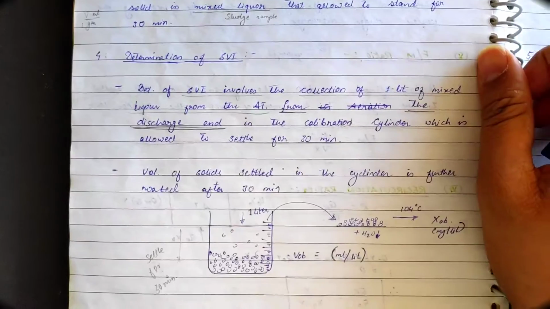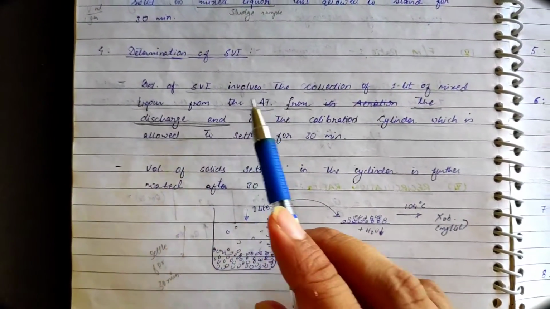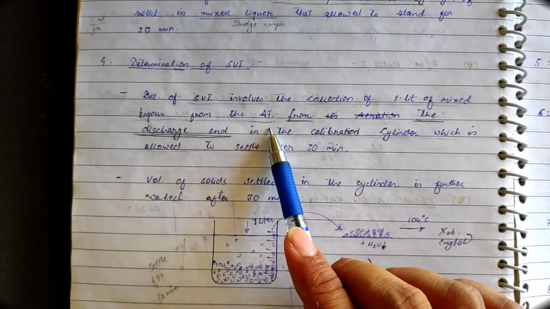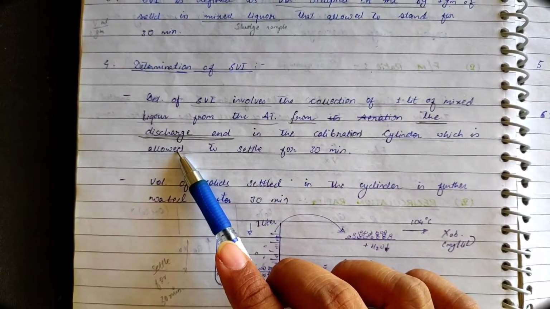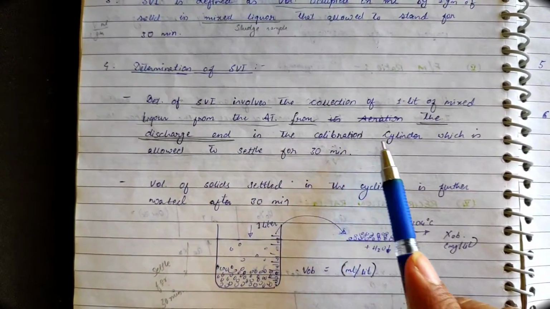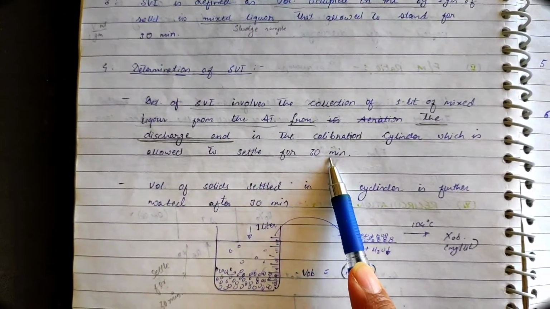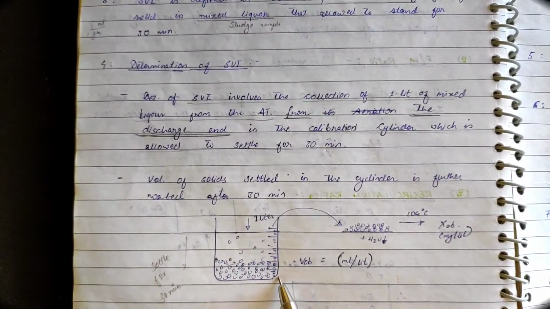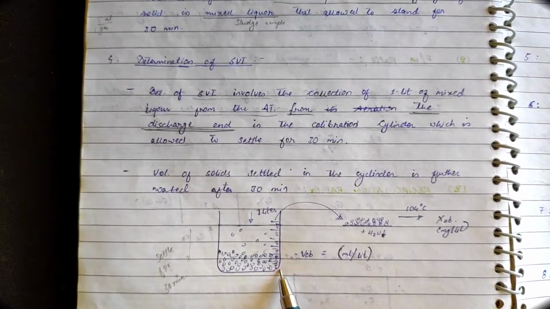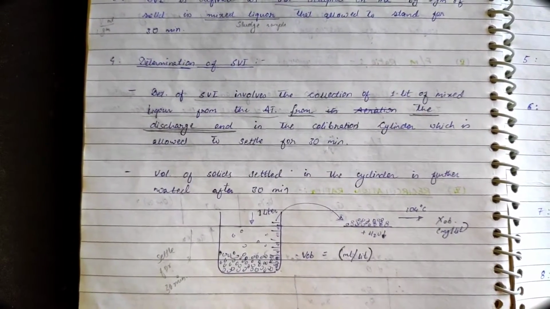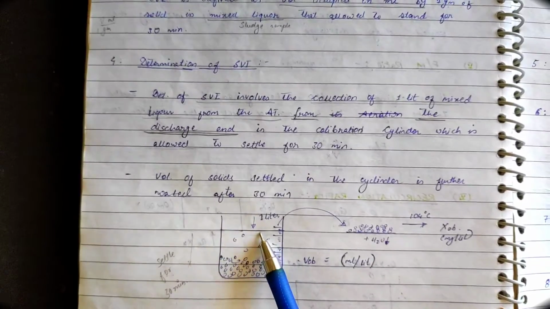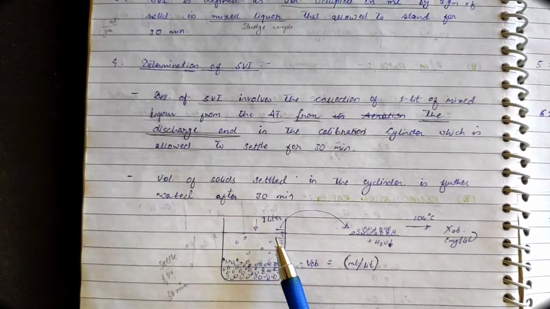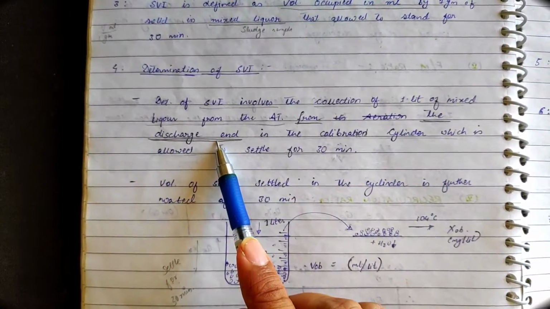Now let's see how to calculate this SVI. Determination of SVI involves the collection of 1 liter of mixed liquor from the aeration tank, in a calibrated cylinder, which is allowed to settle for 30 minutes. So we are going to take one calibrated cylinder, in which we take 1 liter of MLSS sample, from the discharge end of the tank.